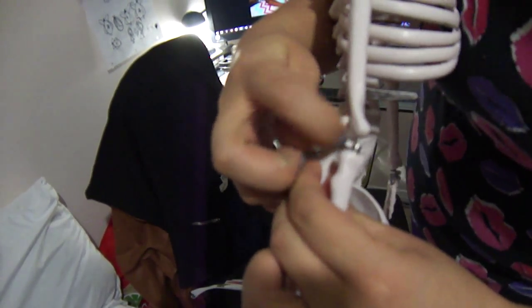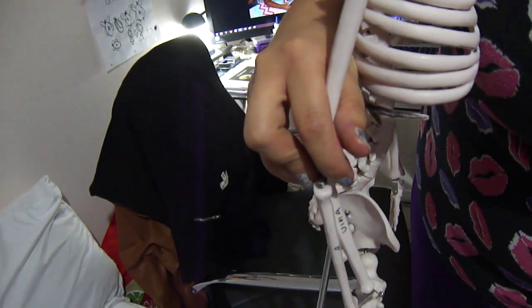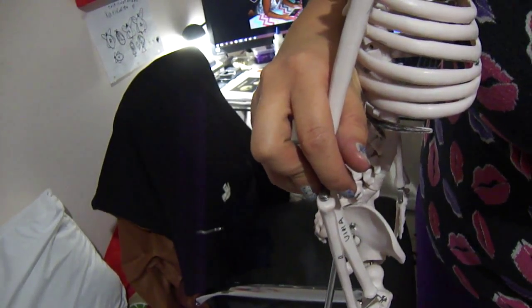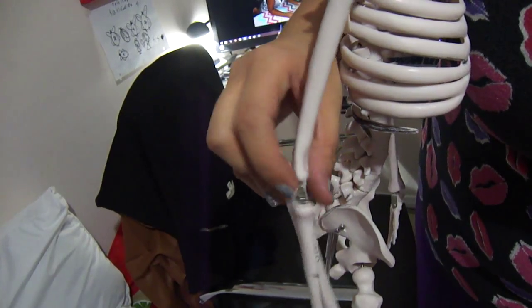The coronoid process would be what the elbow would connect to. Not connect to, but underneath the olecranon, so inside there at the bottom of the fossa, or the olecranon.